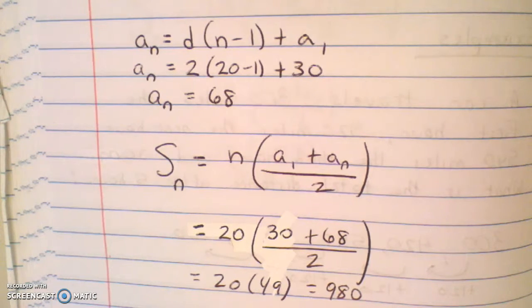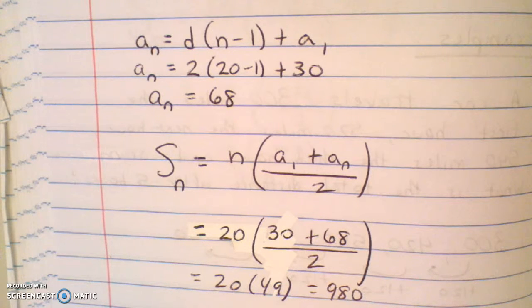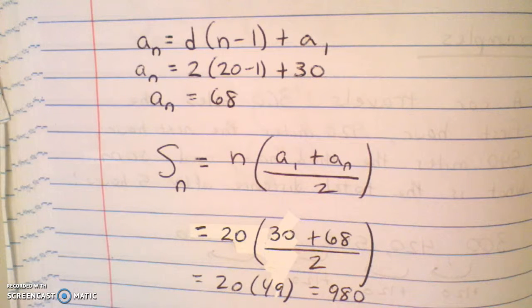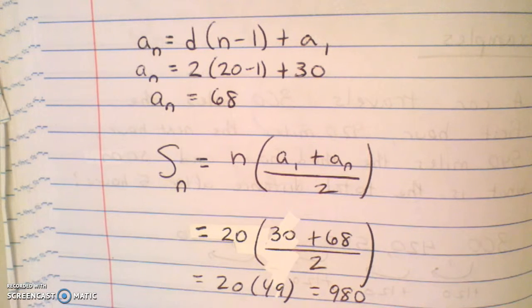So we had to do one extra step and use that formula to figure out the 20th row in this theater. All right, so your homework tonight is just to practice with applying the formula.